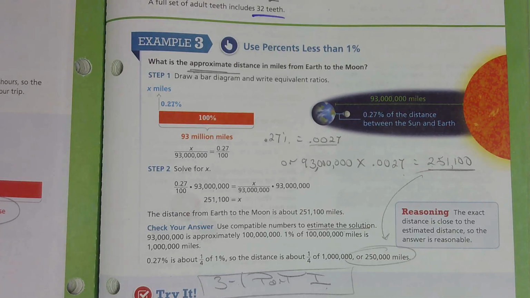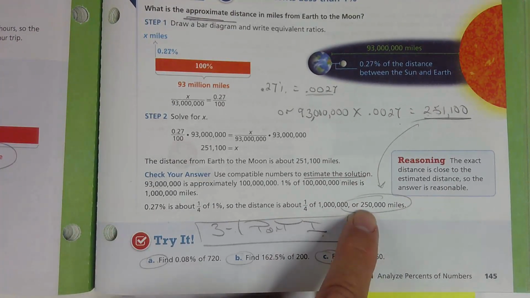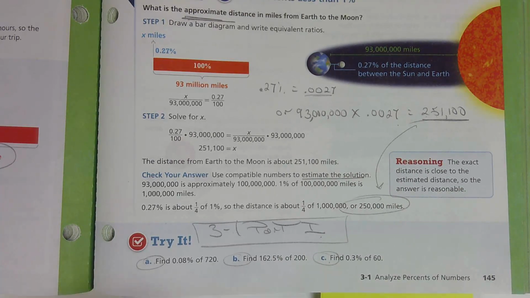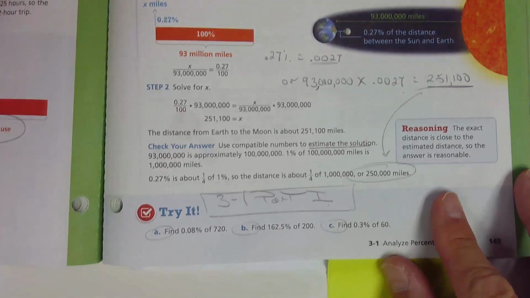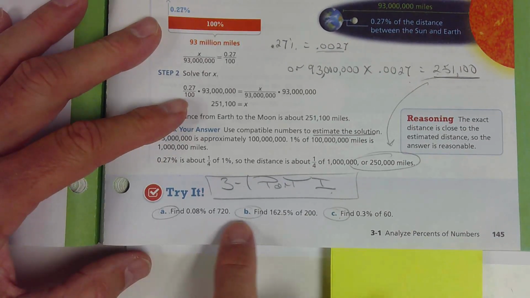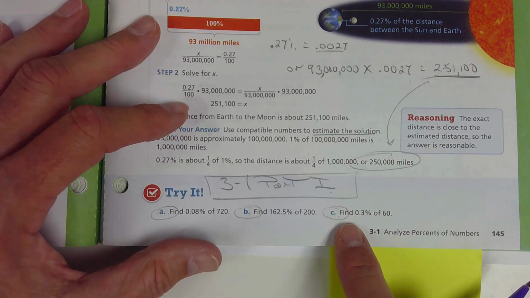And what do you end up with here? Looks like about 250,000 miles. Everybody, I want you guys to do these 3 right. Well, in just a moment, circle those. We're going to do those together.